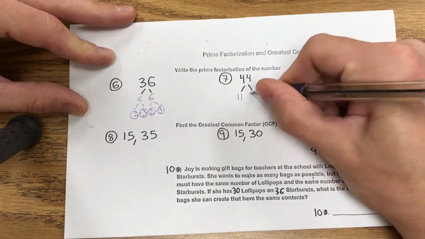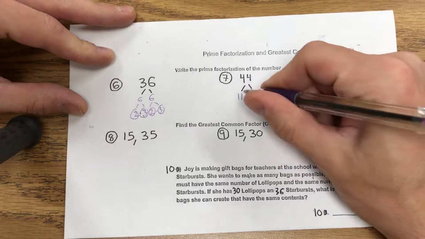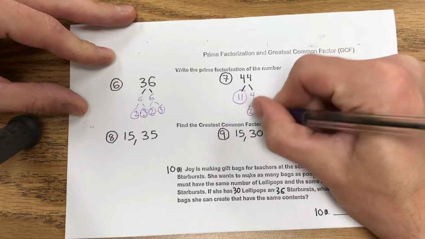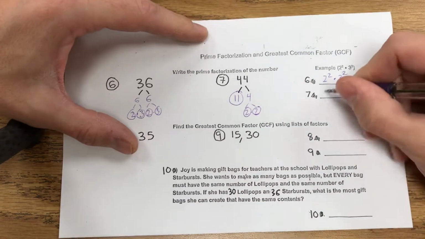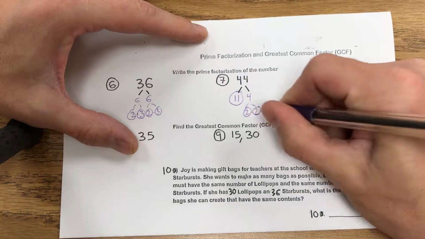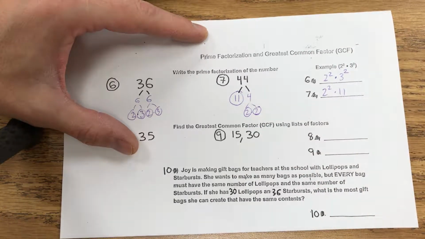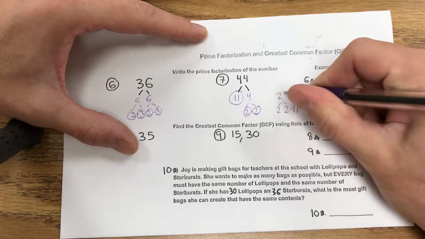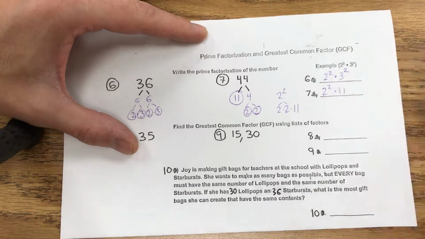44, 11 and 4 jumps right out at me. 11 is a prime. 4 is 2 times 2. So I've got 2 squared times 11, okay? And the long form would have been 2 times 2 times 11, and we condensed that to call it 2 squared. We want to get used to that.